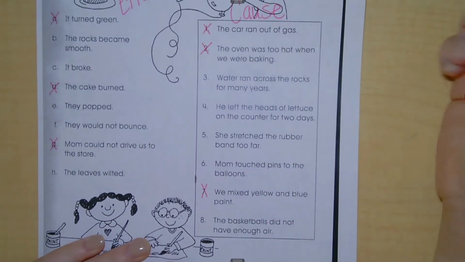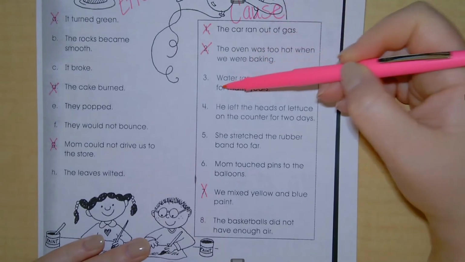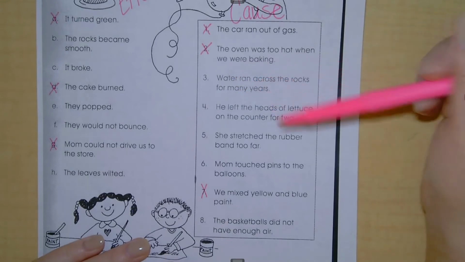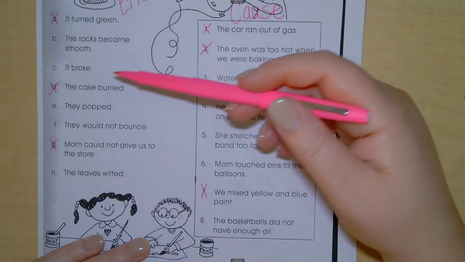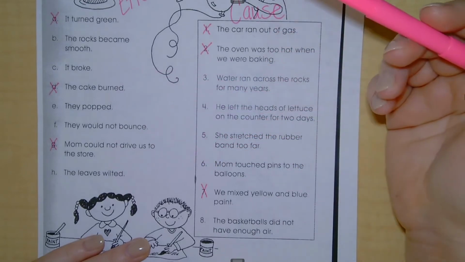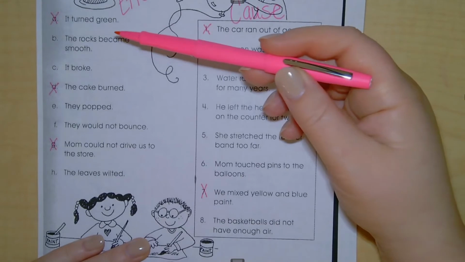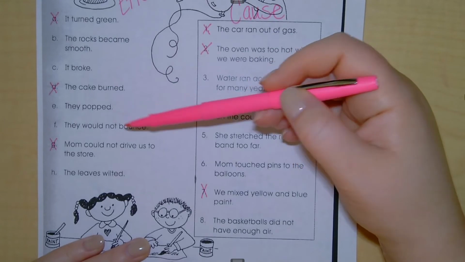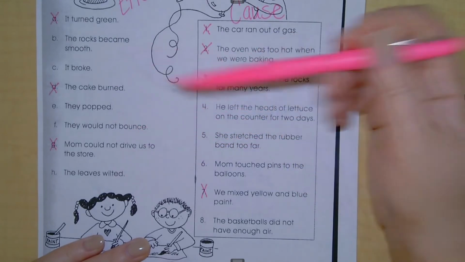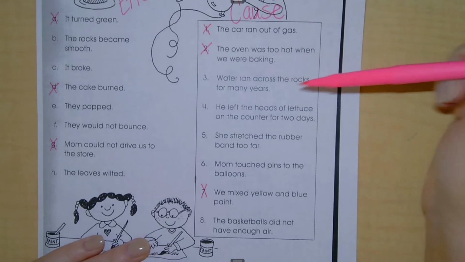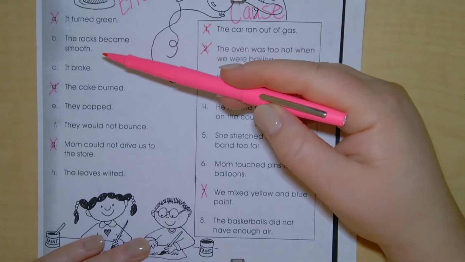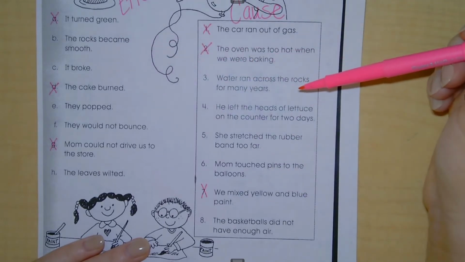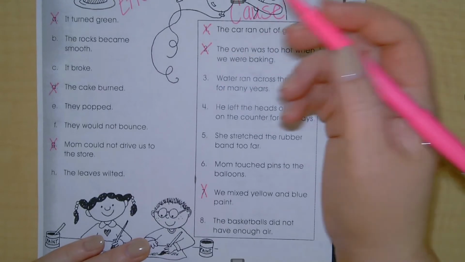Let's do another one. Water ran across the rocks for many years. So what might happen because water ran across the rocks for many years? Okay. This is something you would have learned about in science. So I see B talks about rocks, so I'm going to remember that. But I'm going to always check all my choices. Okay, the rocks became smooth. Water ran across the rocks for many years, so the rocks became smooth. So your cause is the water ran across the rocks, and the effect is that the rocks became smooth.